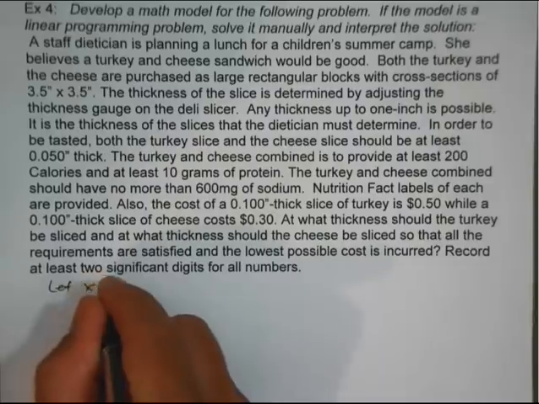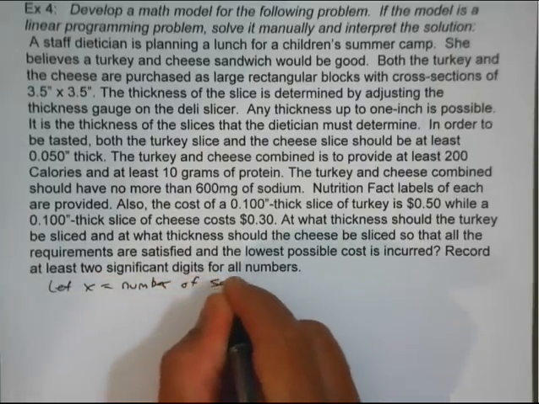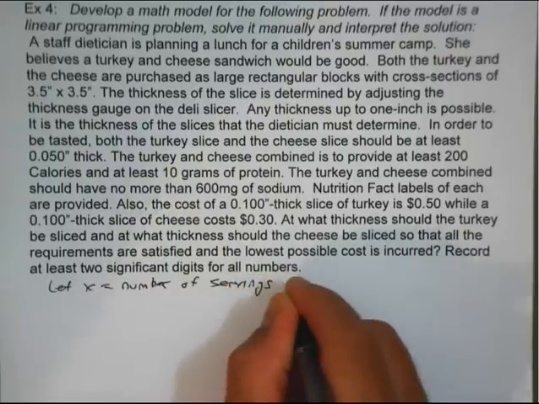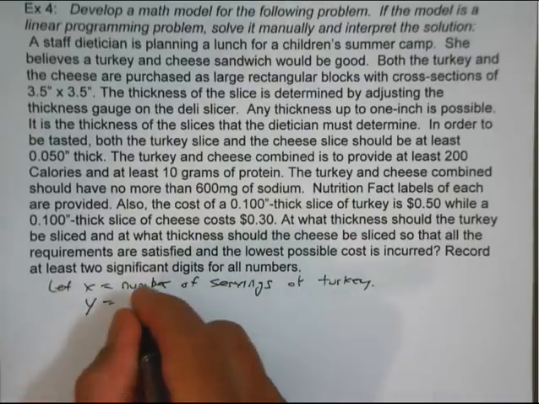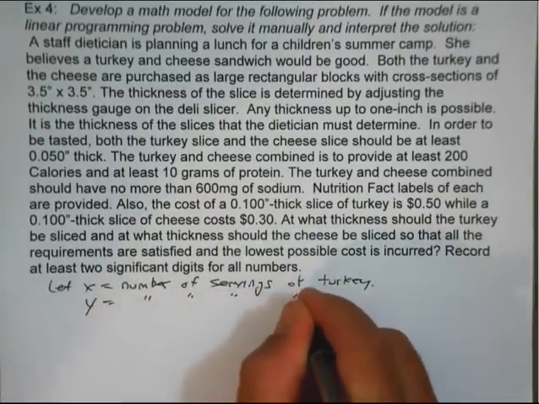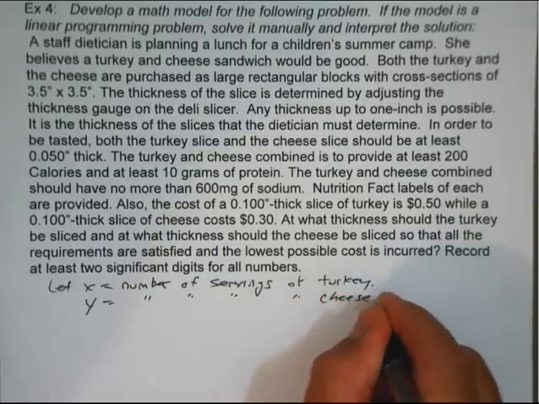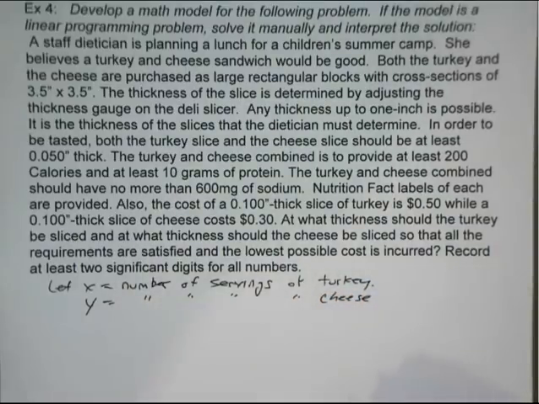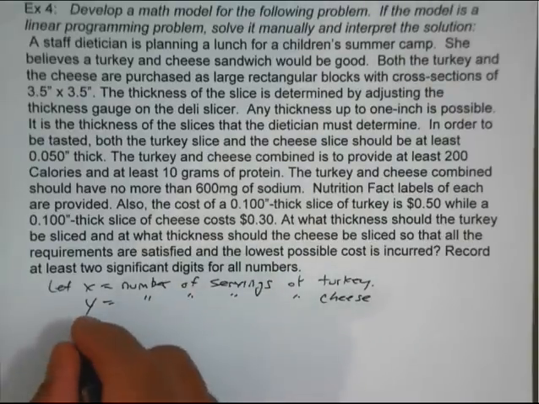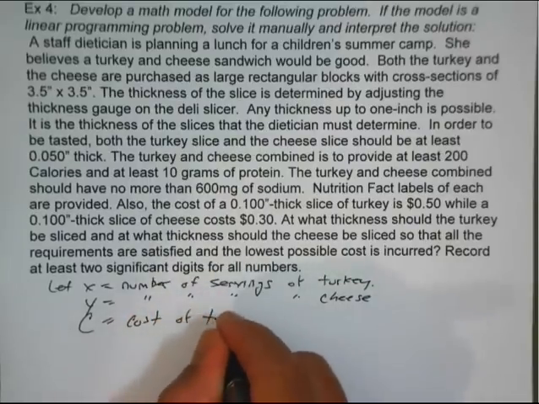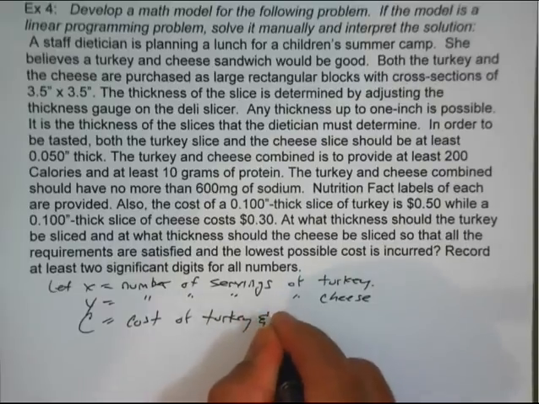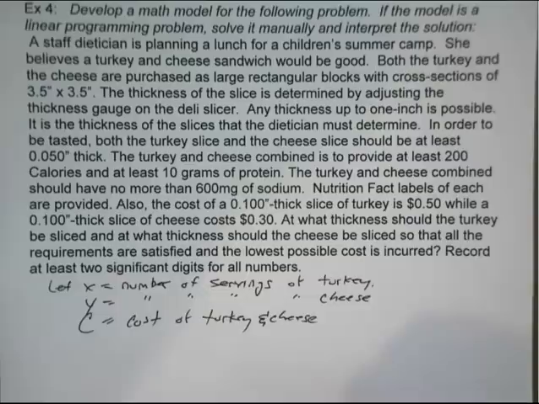Okay, let's let X equal the number of servings of turkey. And similarly, Y equals the number of servings of cheese. Now the key quantity here: we're trying to get things done at a minimal cost, so we could let C equal the cost of turkey and cheese. And let's see if we can formulate that right now.